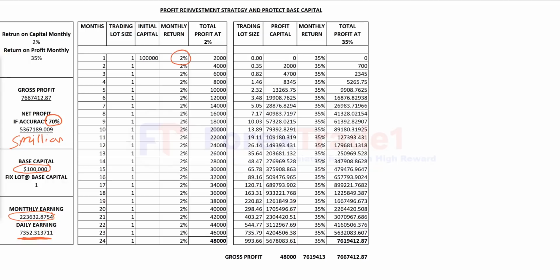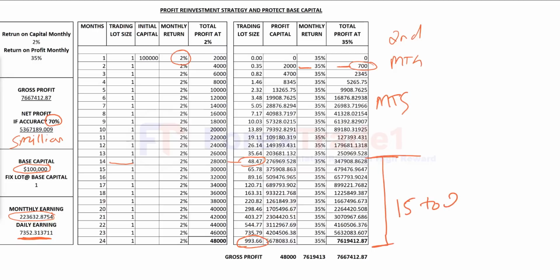So in the first month your return will be $2,000, but you put that $2,000 into 35% risk. In your second month your profit will be $700 in a second MT4 account, and your lot size is increasing up to 1,993. So you are diversifying your lot size from 14 months. It is only trading with the second MT4 account, and here you can trade with around 15 to 20 MT4 accounts, because you are diversifying your profit into different MT4 accounts.